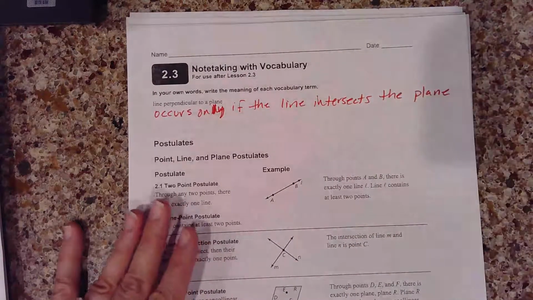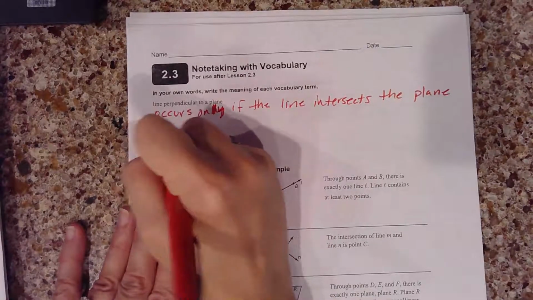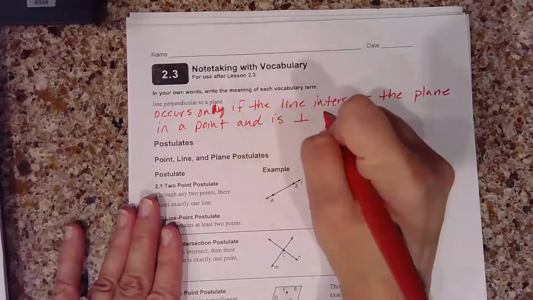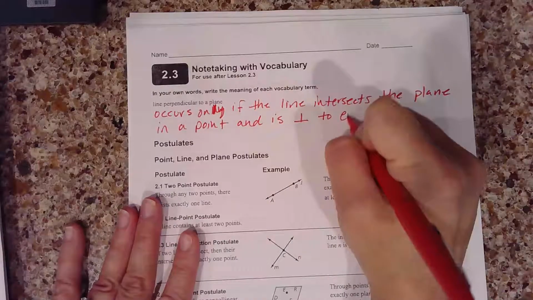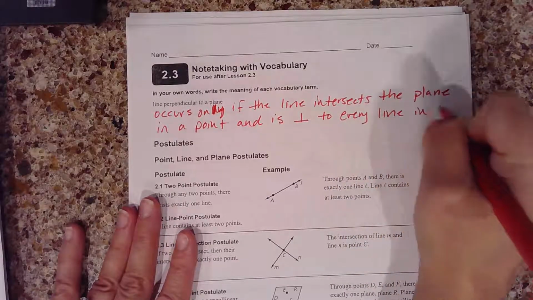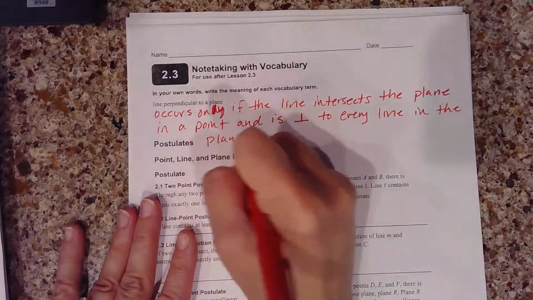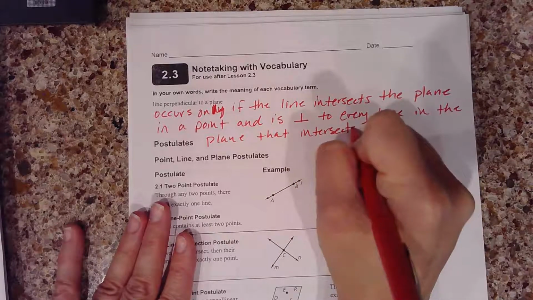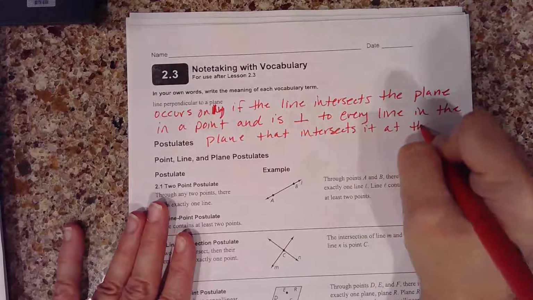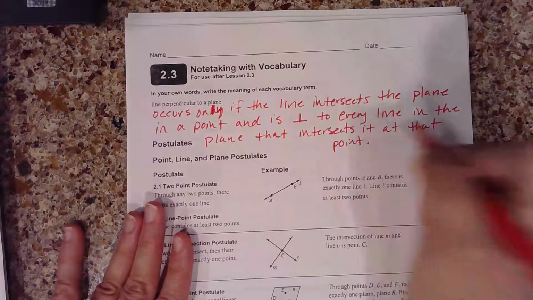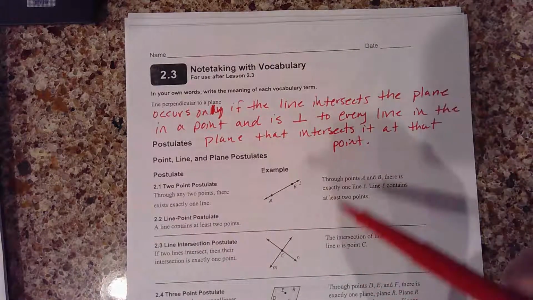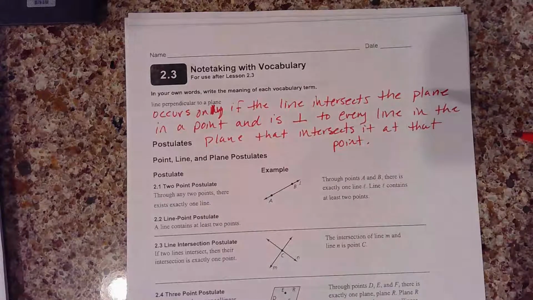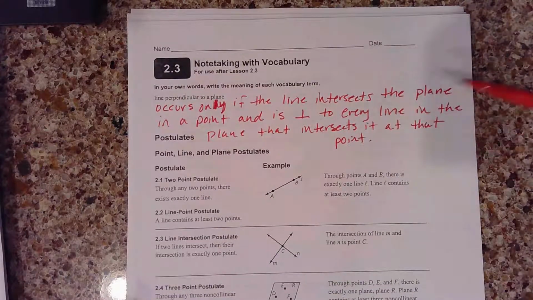So basically, it occurs only if the line intersects the plane in a point and is perpendicular, that's the symbol for perpendicular, to every line in the plane that intersects at that point. Think about that one for a second. It only occurs if the line intersects the plane and it's perpendicular to every line that intersects the plane at that point. That's pretty much the main definition. I just wanted you to get a visual of that one.